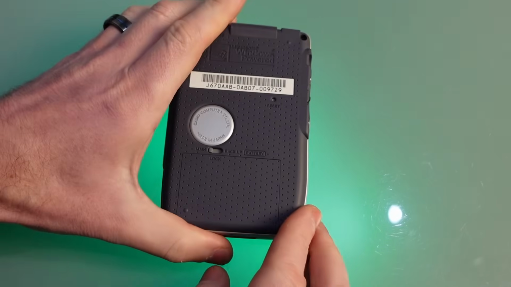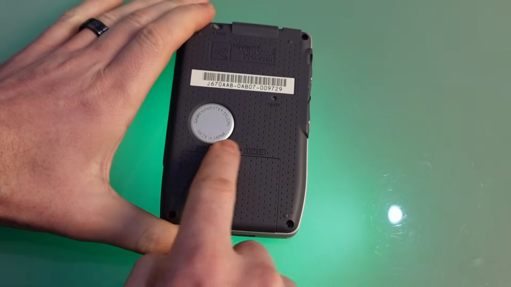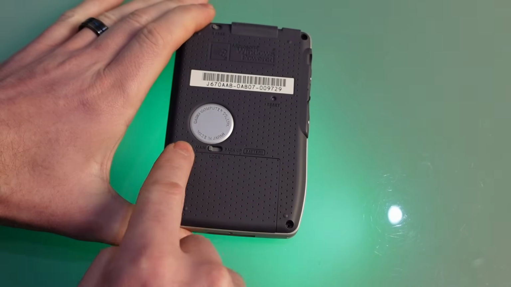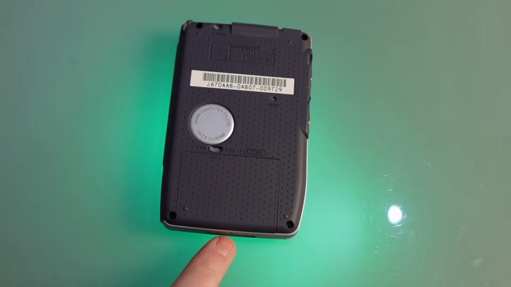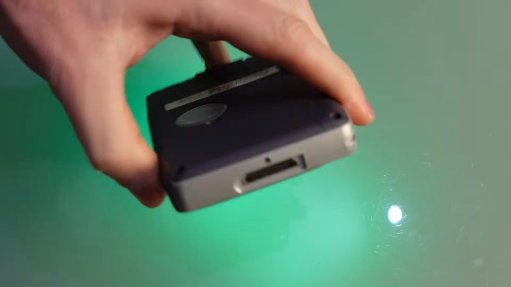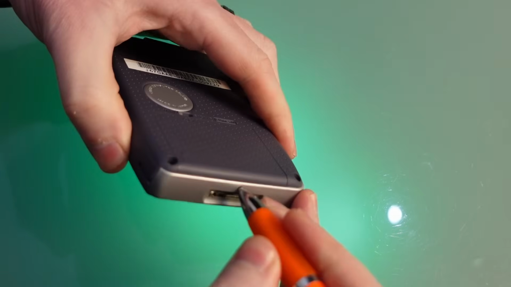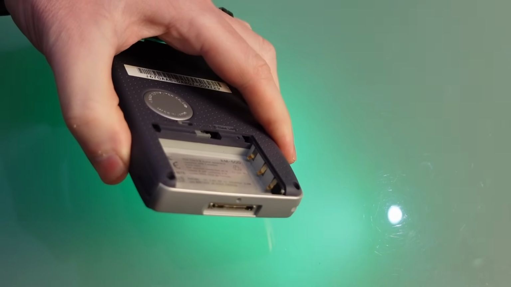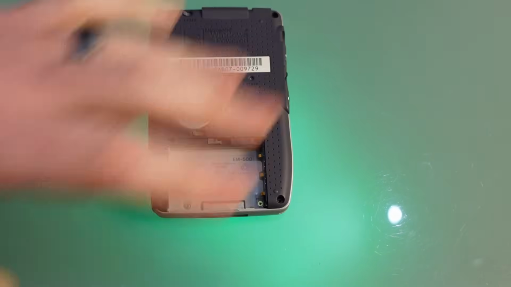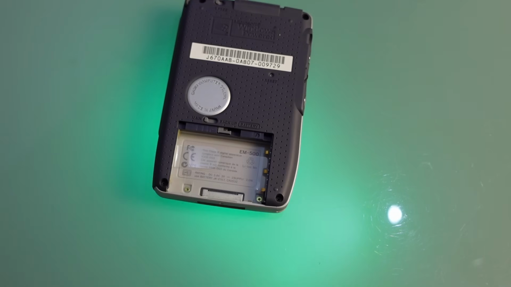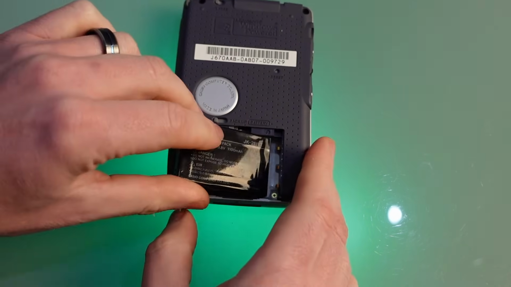So in order to put the batteries in, you need to flick the switch from lock over to main, and then we need to release the bottom pin. So that's done by depressing this little notch here. And as you can see, it kind of pops off. And anyway, that's where the main battery goes. So we'll pop that in.